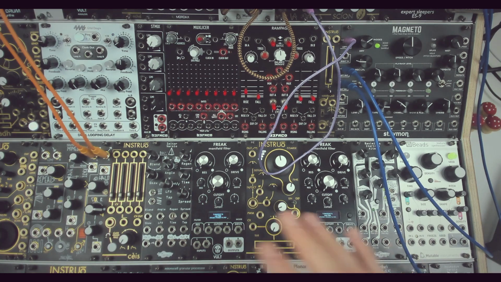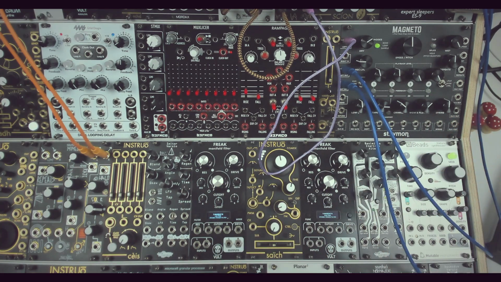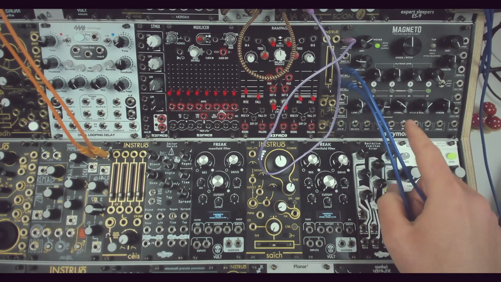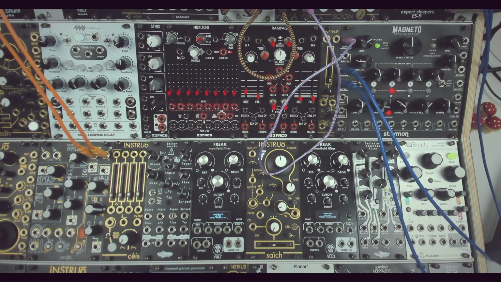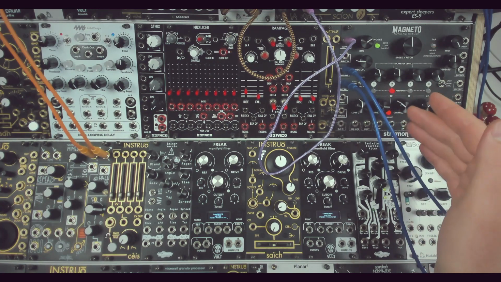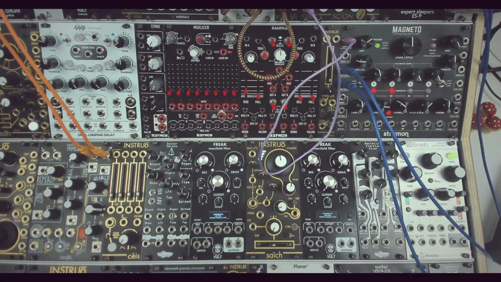You can create a whole orchestra from just a simple sound. We can set the tape to run in reverse. Here we have the transport controls, so I can set it to run in reverse, and also freeze the recording, freeze the tape. Now I can pitch shift it.